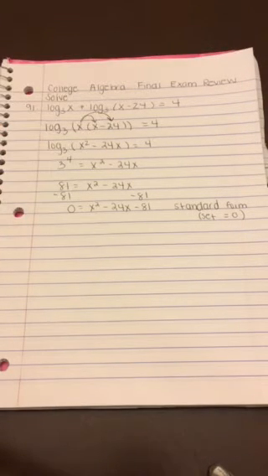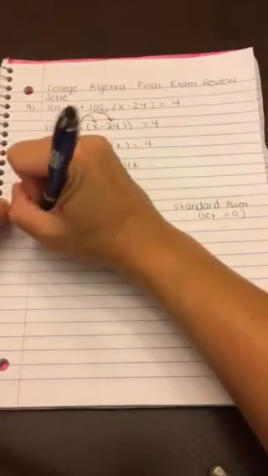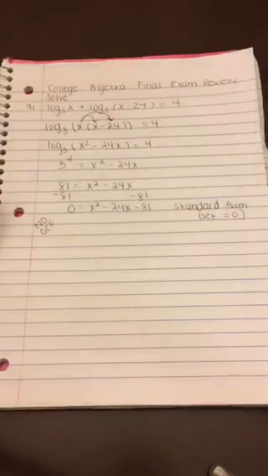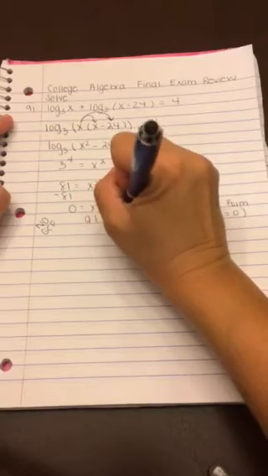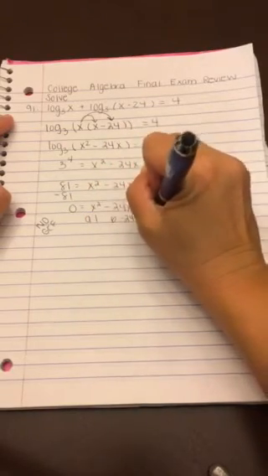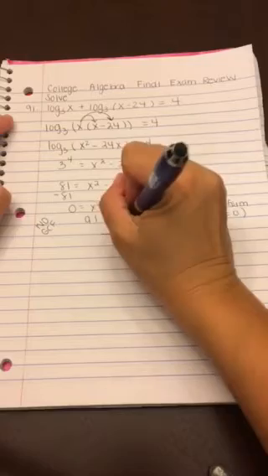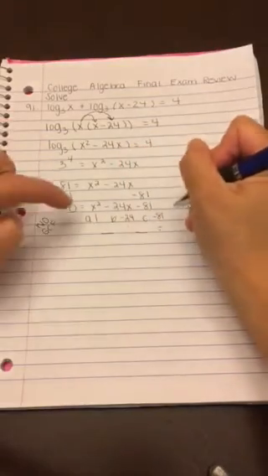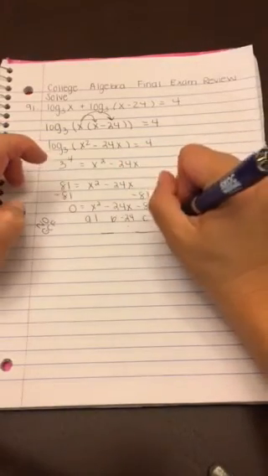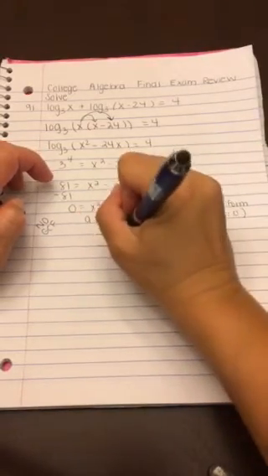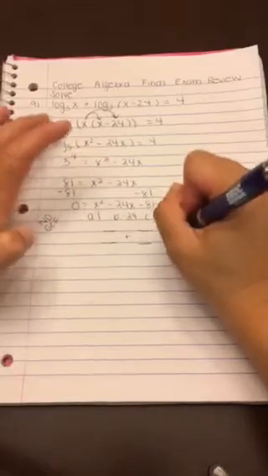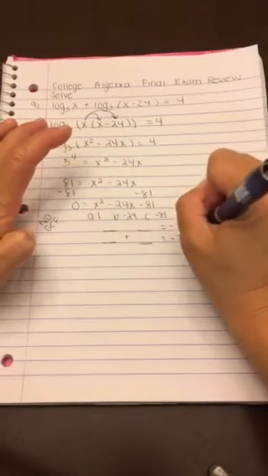All right, so now I can try to factor this. So I have x squared minus 24x minus 81. There's nothing that all three of those terms have in common, so there's no GCF. My a value is 1, b is negative 24, my c value is negative 81. I'm looking for two numbers that multiply together to give me a times c, so 1 times negative 81. The same two numbers to be added together to give me my b, which is negative 24.